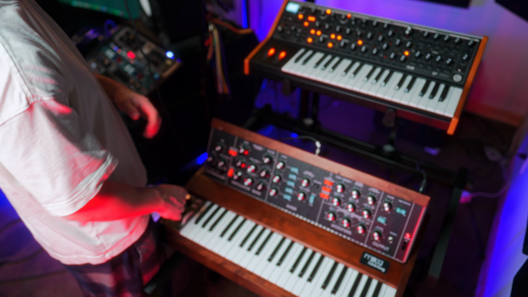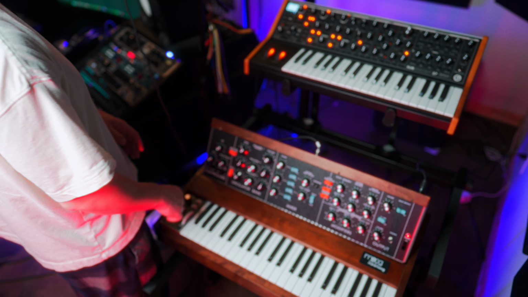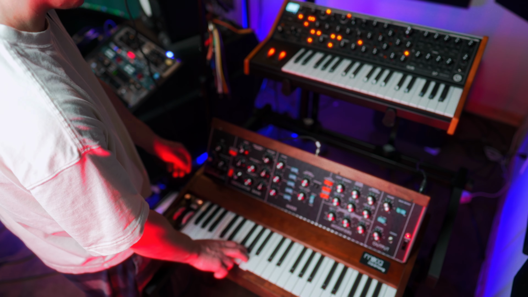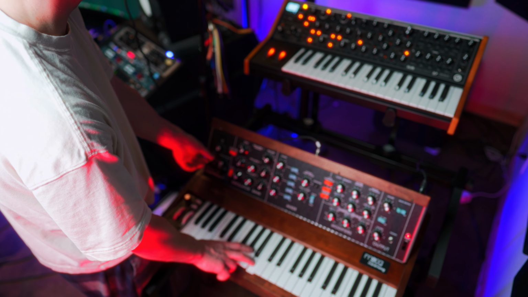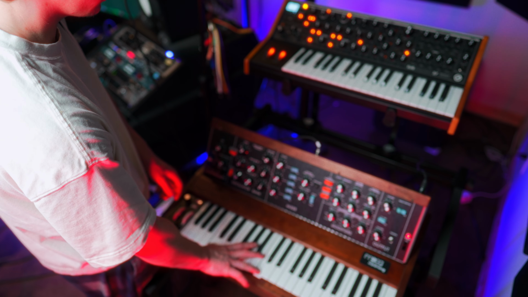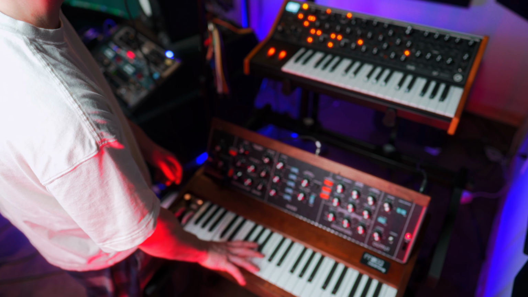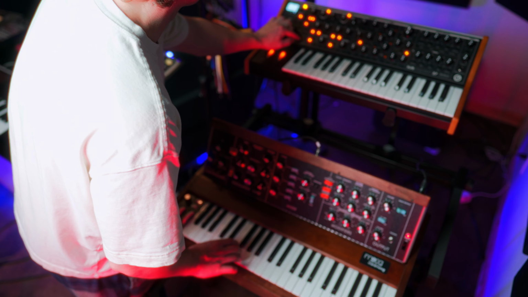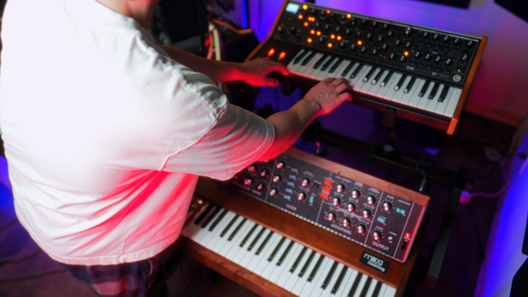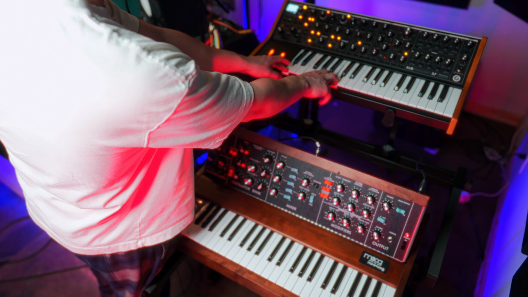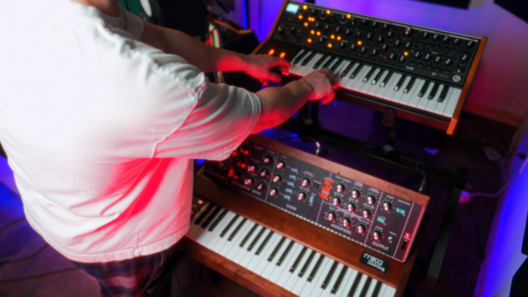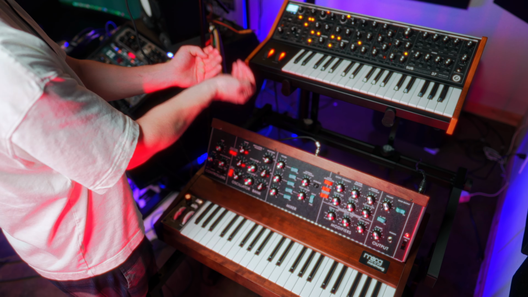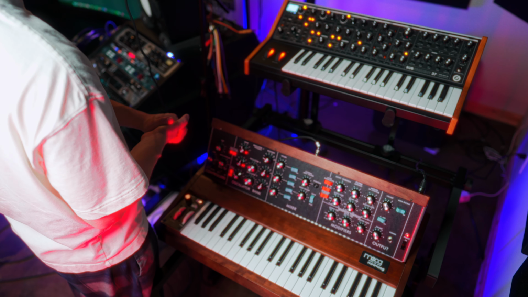What I'm going to do now is just demonstrate the glide function on both of them. And now I'm going to mess with the resonance, which essentially adds a resonant peak at exactly where the cutoff left off.